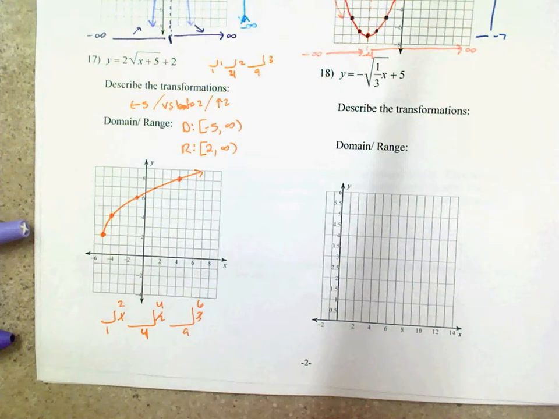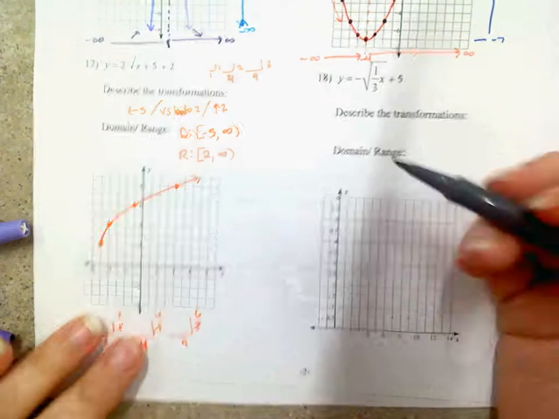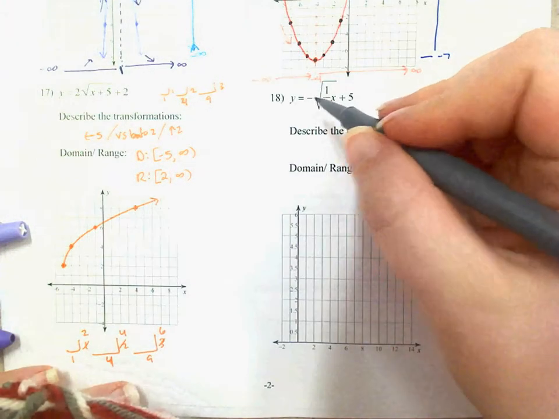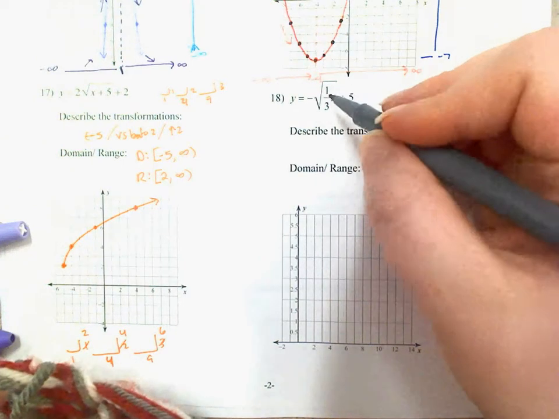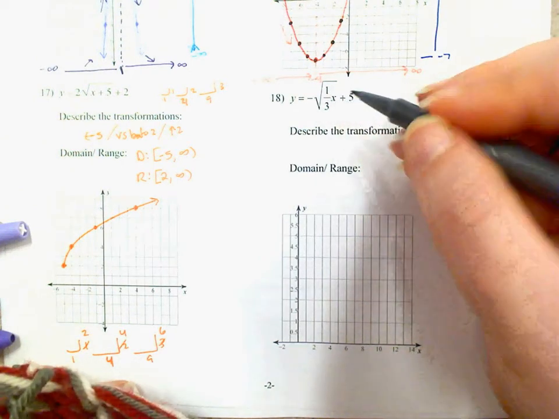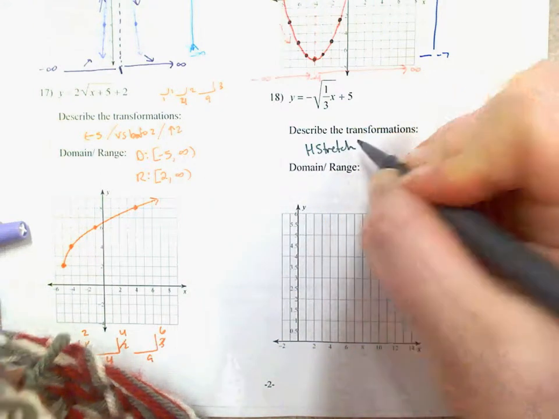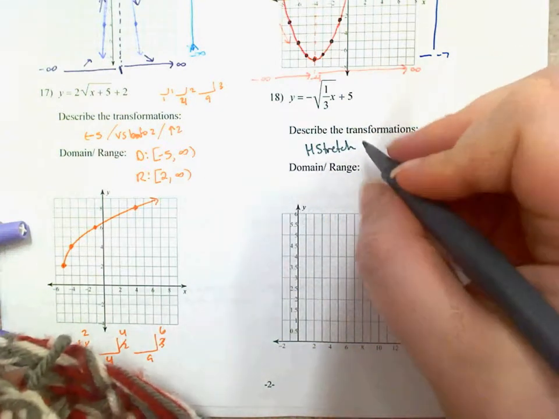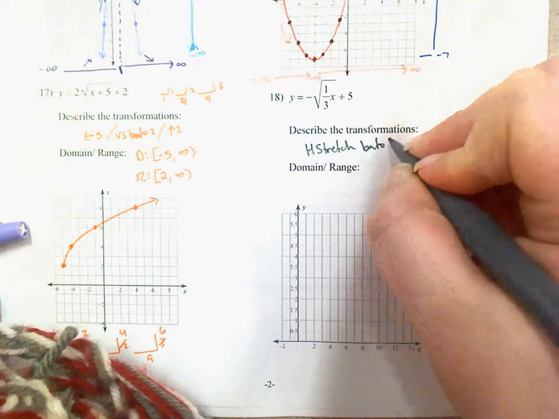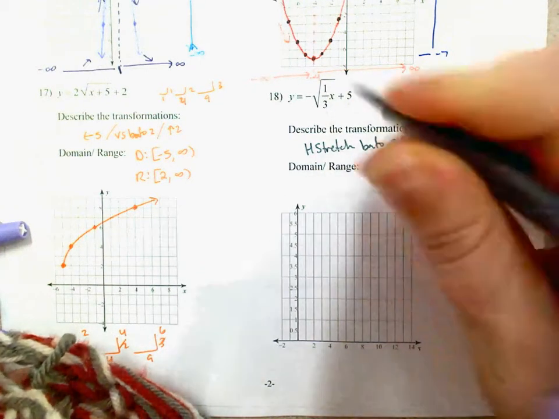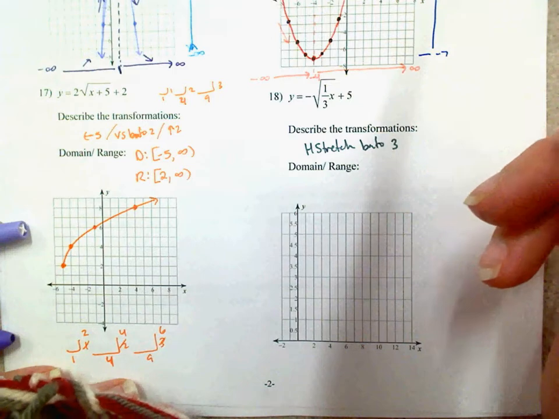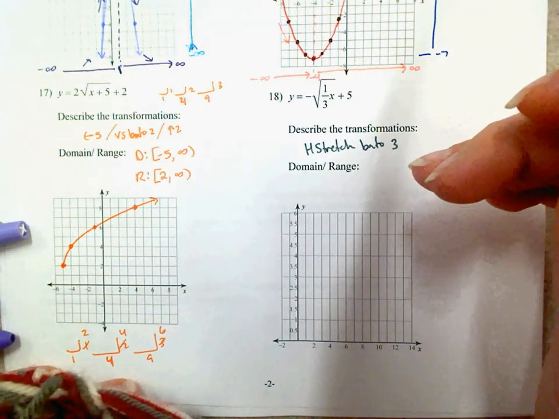Number 18. Let's go with the inside first. A 1/3 on the inside. Remember, opposite on the inside. That is a horizontal stretch by a factor of 3. So you flip the fraction. And if it had been a 3 on the inside, then we would say horizontal compression by a factor of 1/3. So you always flip it.